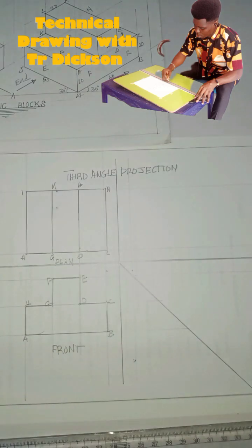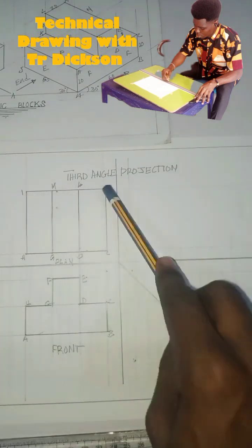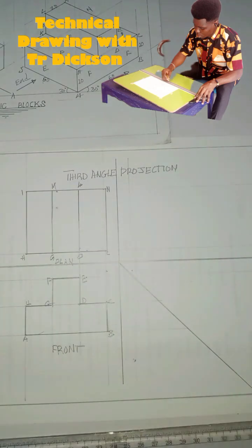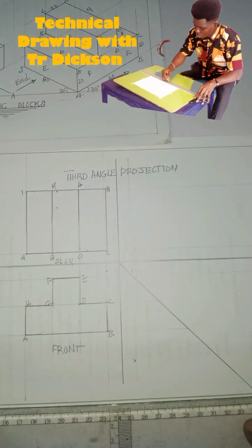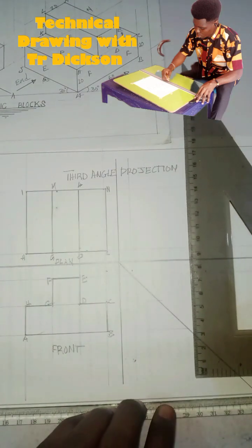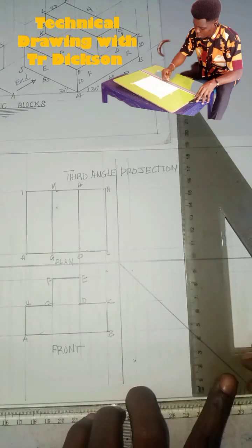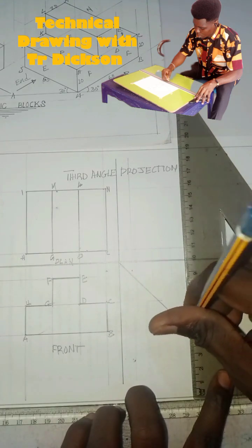So the next one we are left to do now is the end view. Remember, we've already projected lines here, and we've projected another line to meet these ones. So the next thing we'll do is to use the set square and the t-square, stop the t-square very well, then transfer the point on this particular line upwards, where the horizontal line touches this bisector.